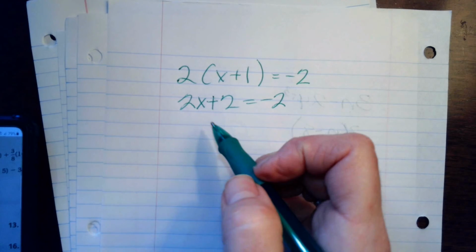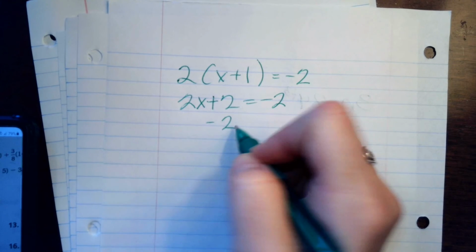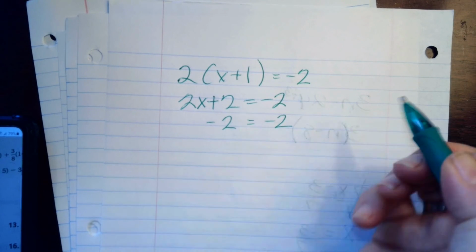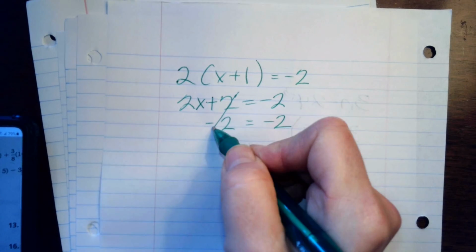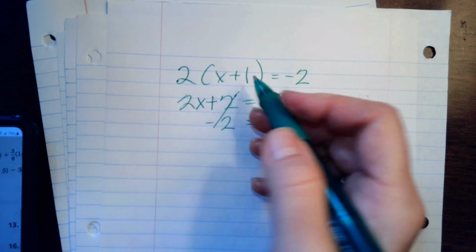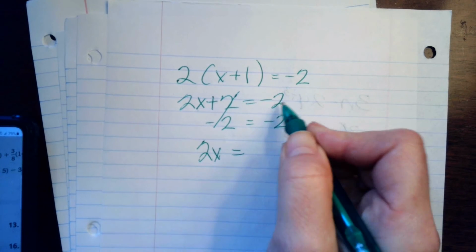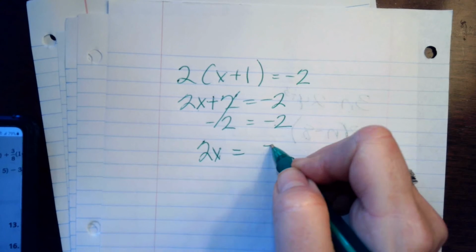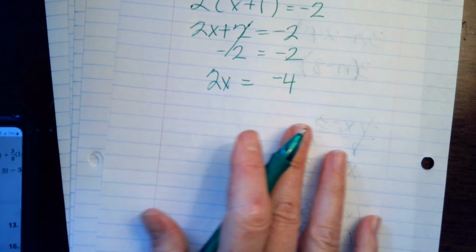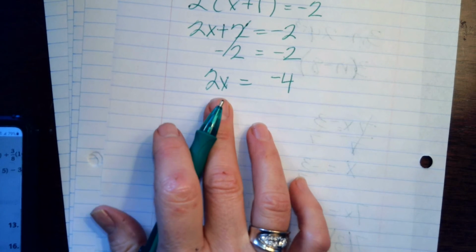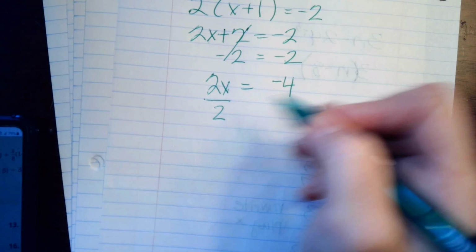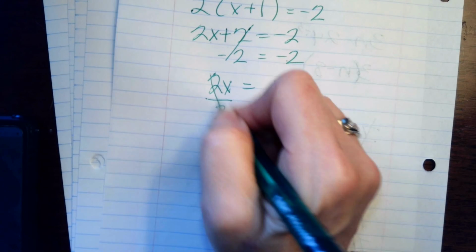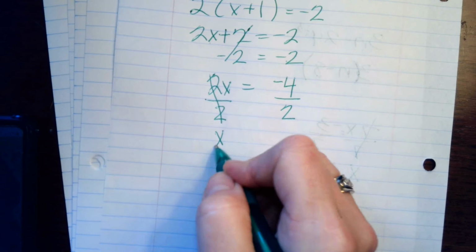Okay. They're adding 2, so we subtract 2. Anything we do to one side, we do to the other. This cancels each other out. What's left on this side is 2x. And then -2 minus 2 is -4. They're multiplying 2 to x, so we divide. Anything we do to one side, we do to the other. This cancels each other out.